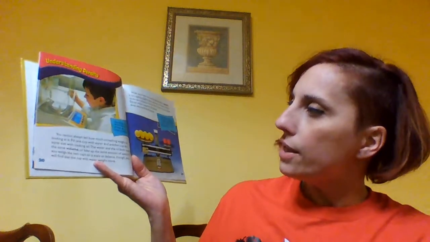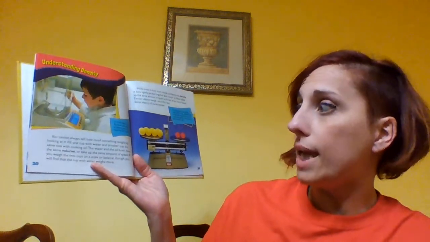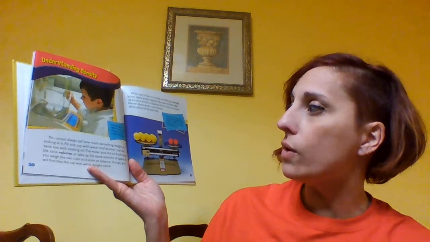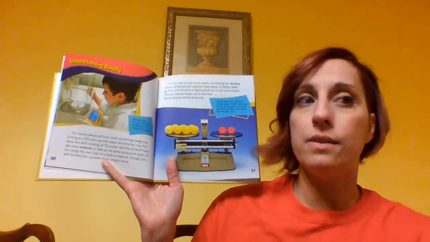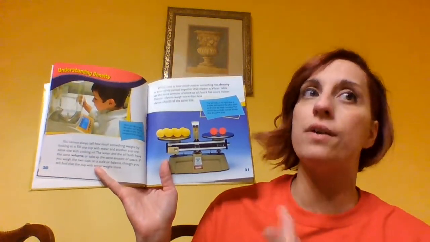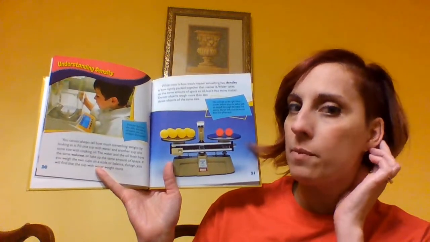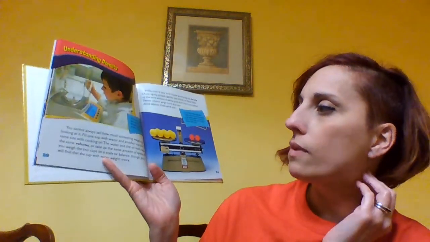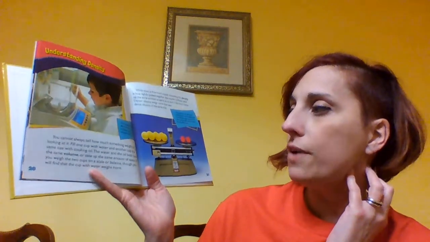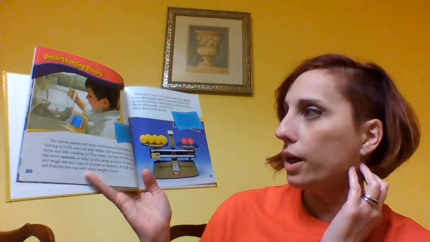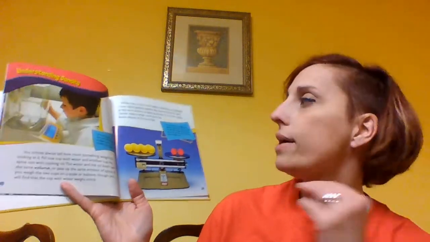Understanding density. You cannot always tell how much something weighs by looking at it. Fill one cup with water and another cup the same size with cooking oil. The water and the oil both have the same volume, which means they take up the same amount of space, like our balloons. The half cup of sand, the half cup of water, and then air all took up the same amount of space. If you weigh the two cups on a scale or balance, though, you will find that the cup with water weighs more, so it is more dense than the oil.